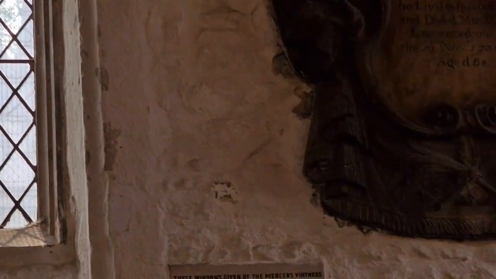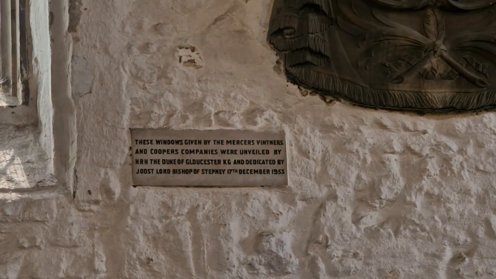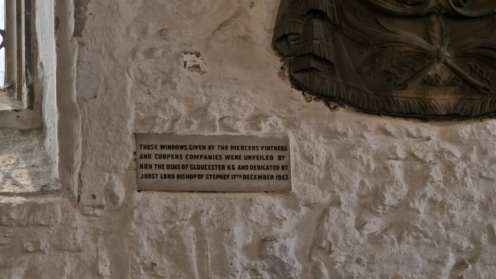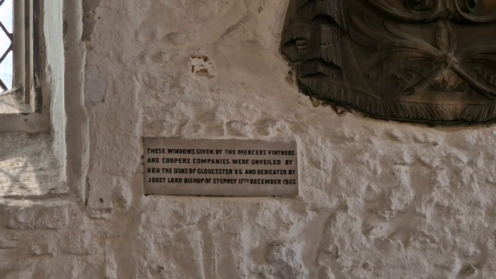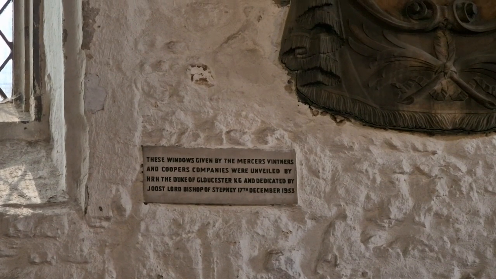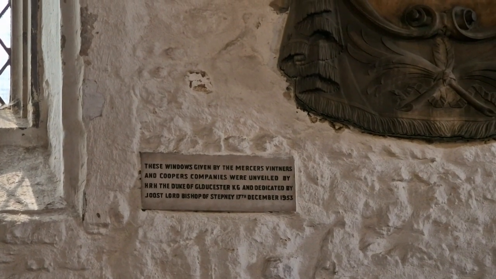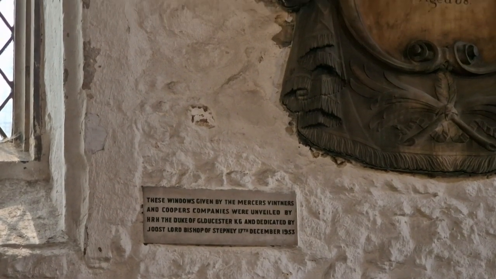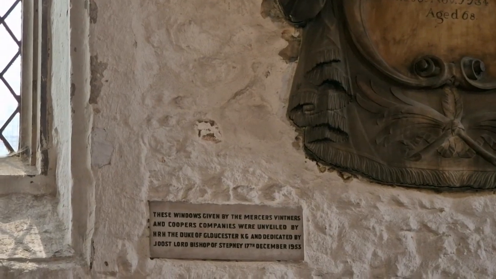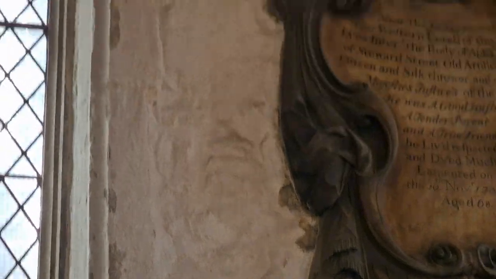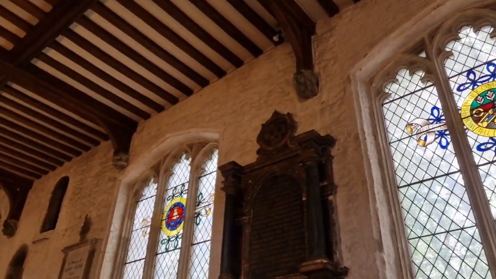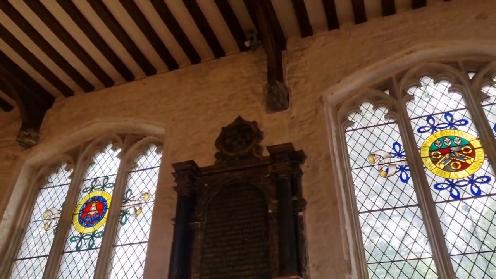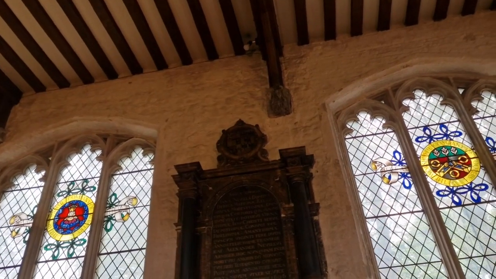If you go on to there, by the Mercers and Vintners and Coopers Companies, were unveiled by the Right Honourable Duke of Gloucester KG and dedicated by the Lord Bishop of Stepney, 17th of December 1953. There we are. And we'll point you up because there are some people in front of me, so I don't like filming people without their consent.